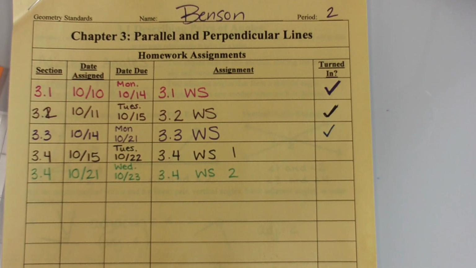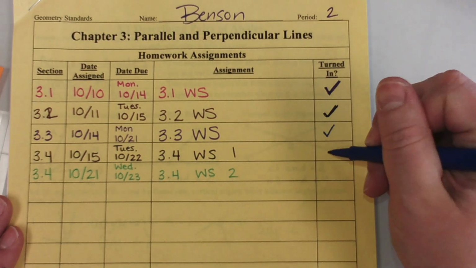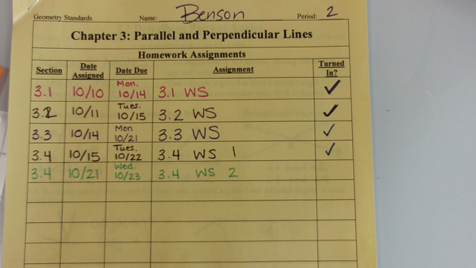3.4 worksheet 1. That's the one that was given to you after the quiz or before the quiz, whatever it was, on Tuesday last week.